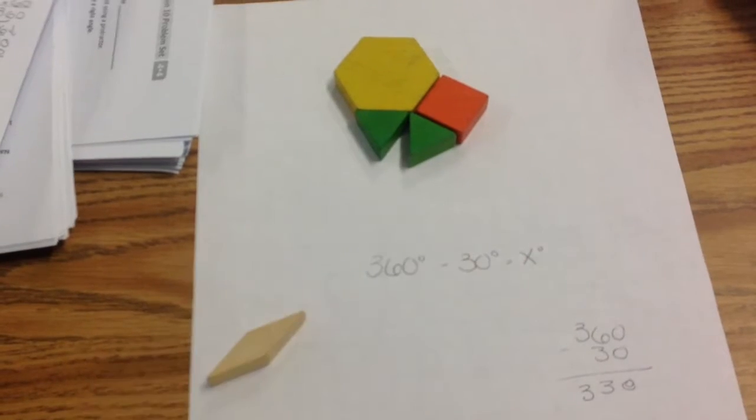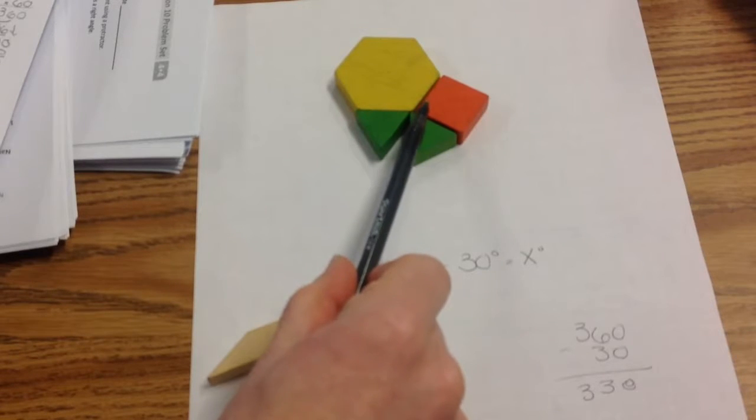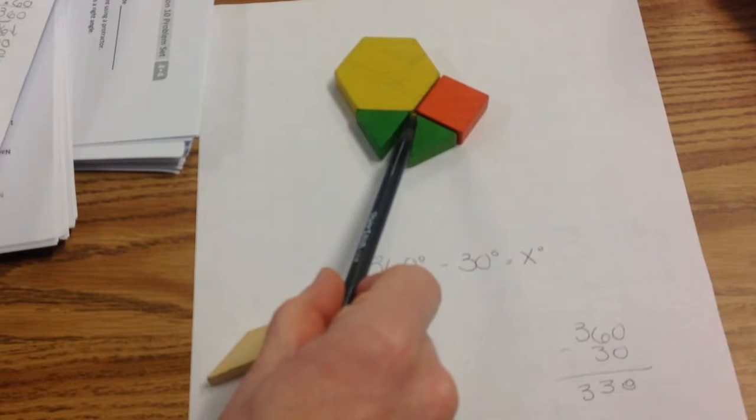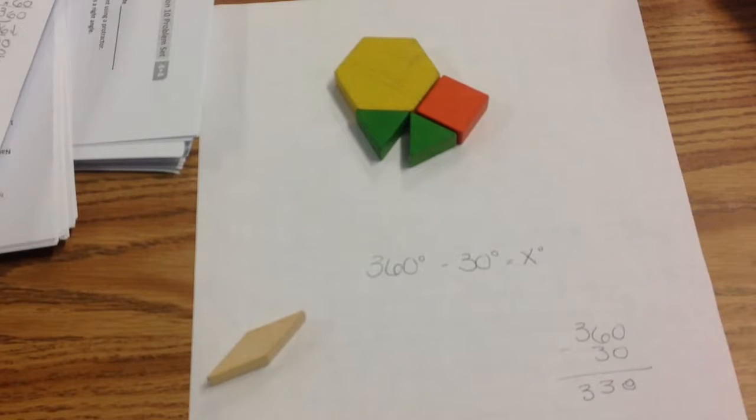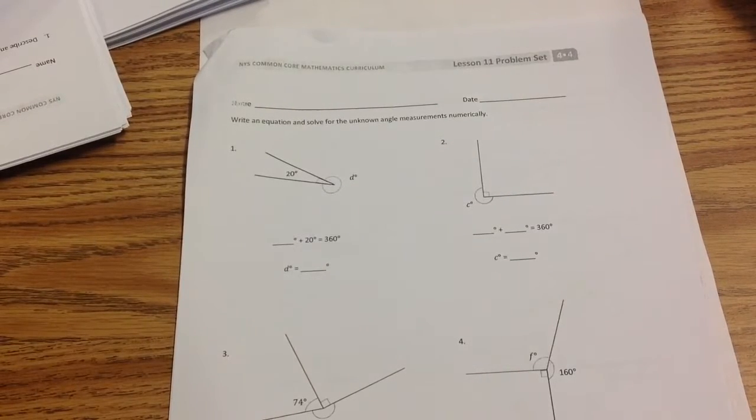And we could figure it out. So I could say 120 plus 90, which is 210, plus 60 is 270, plus another 60 is 330. Perfect. I'm going to go ahead and take you to the problem set now.